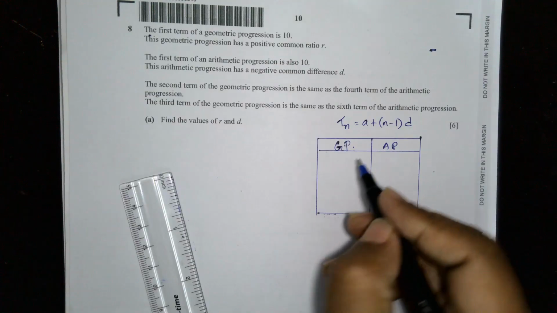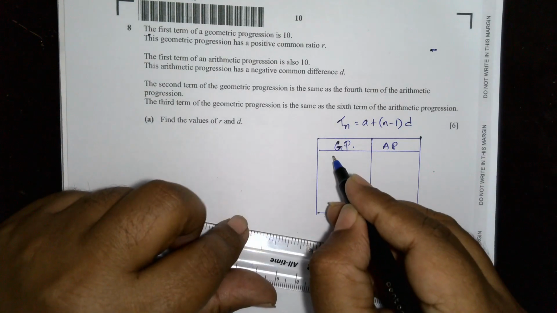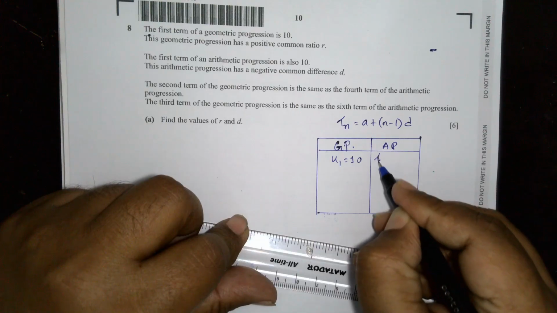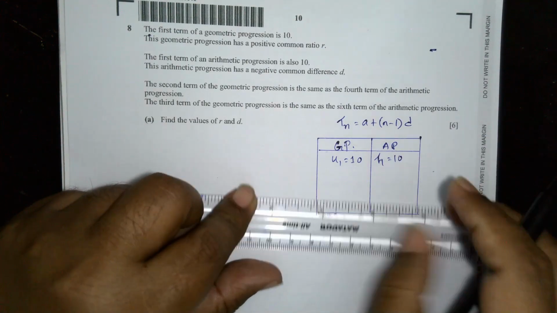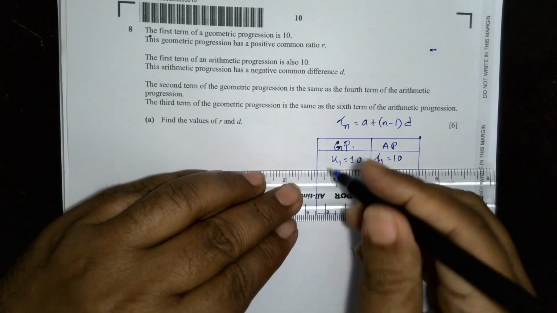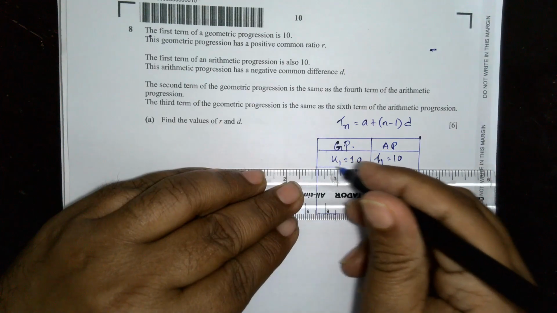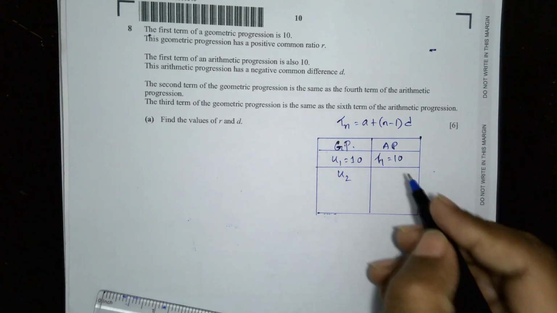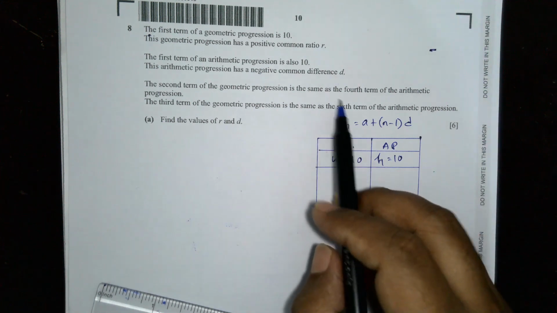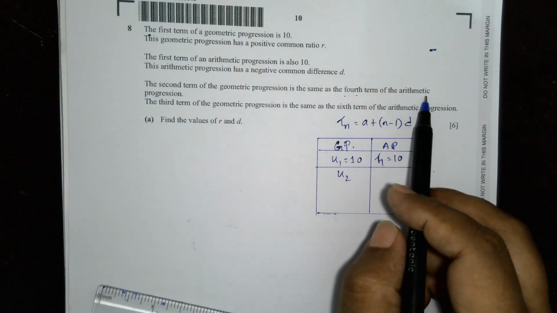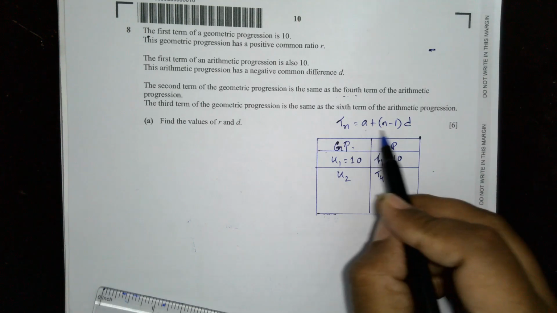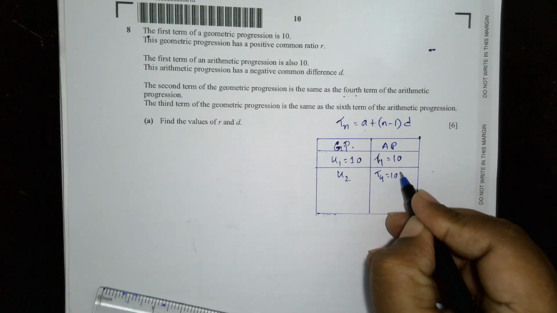It says that the first term u1 is equal to 10, and here I can write T1 is also 10. The GP's second term, U2, we don't know about it, but it says that it is the fourth term of the arithmetic progression, right? So T4, using this formula, we can write 10 plus 3d.